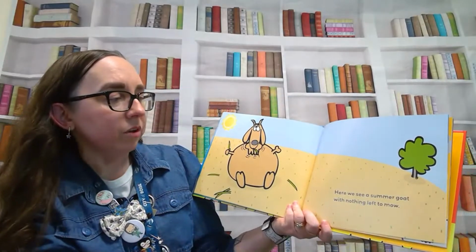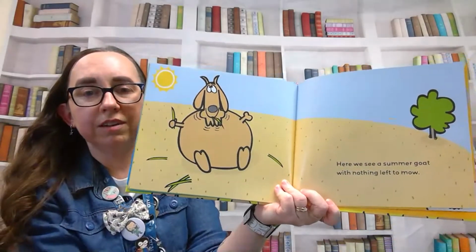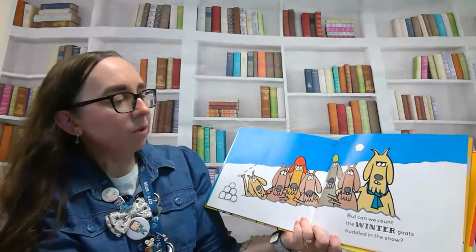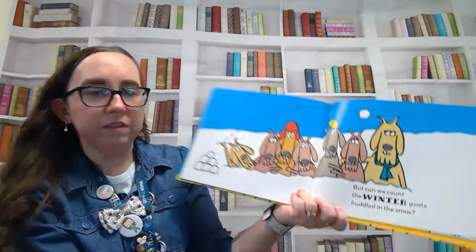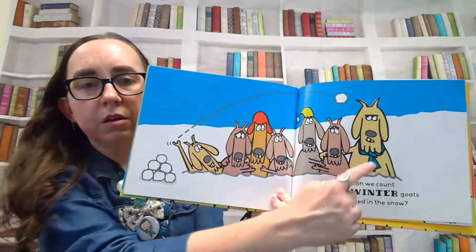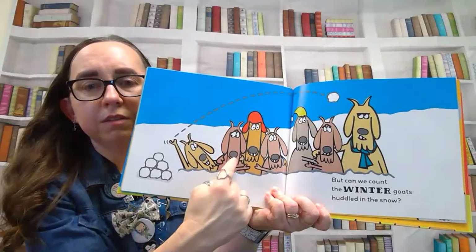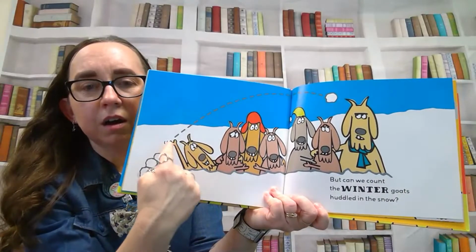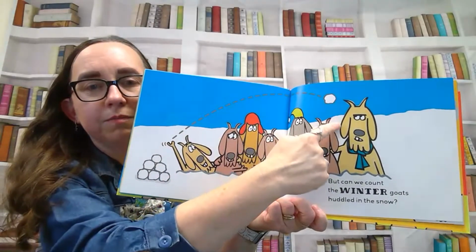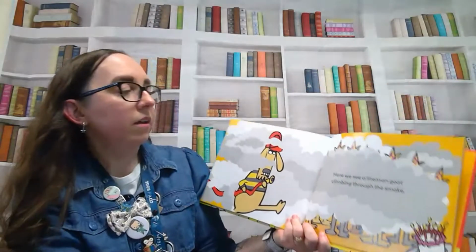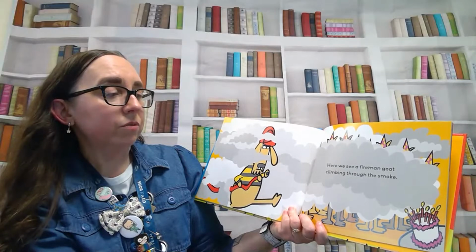Here we see a summer goat with nothing left to mow because he ate all the grass. But can we count the winter goats huddled in the snow? Let's see. 1, 2, 3, 4, 5, 6, 7. Uh-oh. I don't think he's going to like it. Here we see a fireman goat climbing through the smoke.